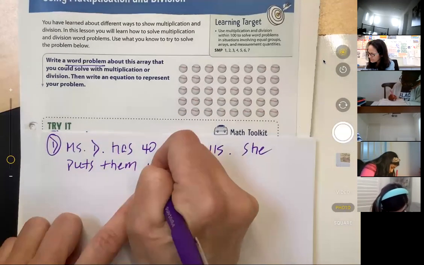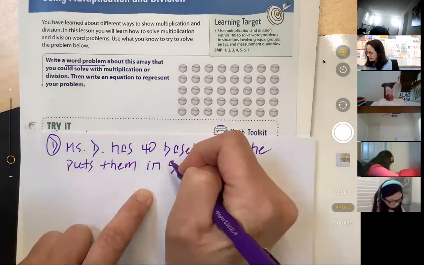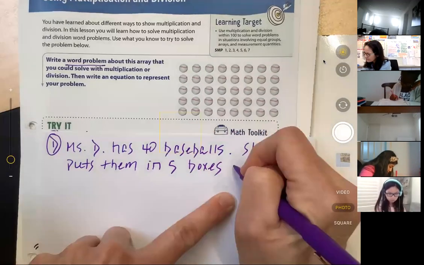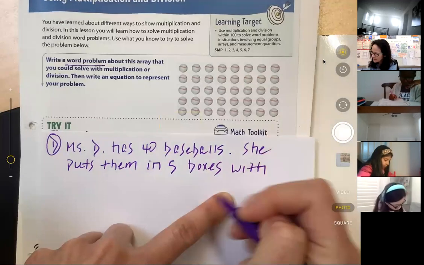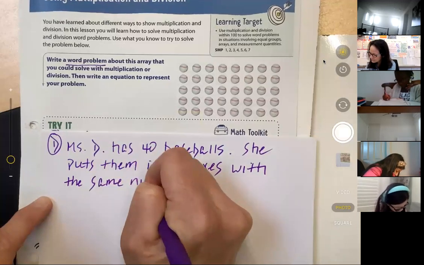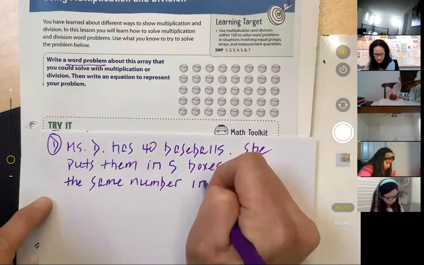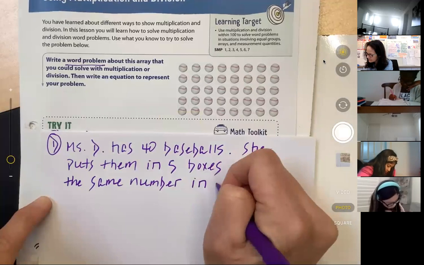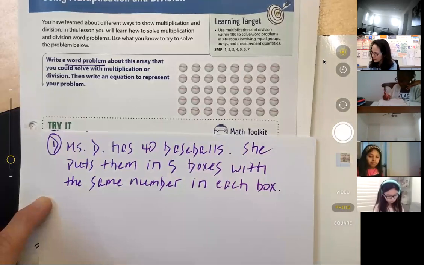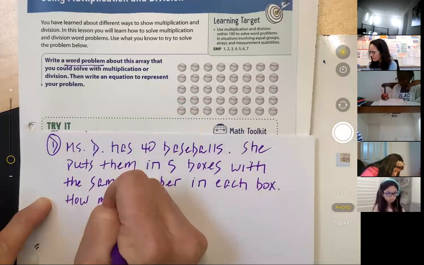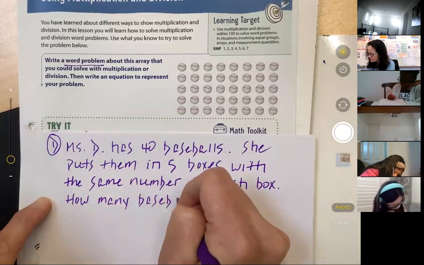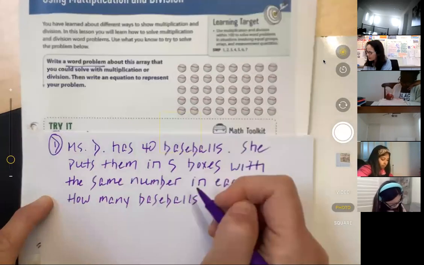She puts them in 5 boxes with the same number in each box. So how many baseballs are in each box?